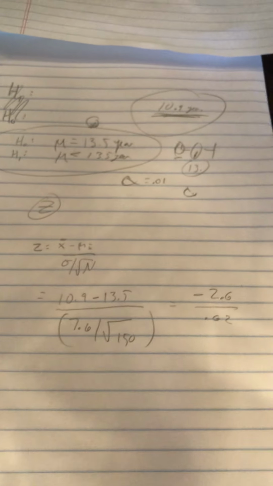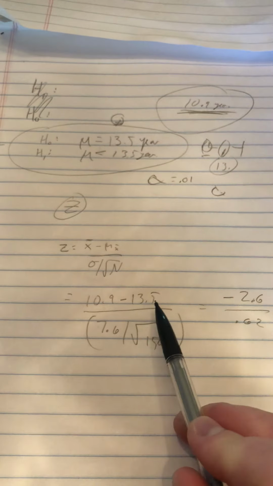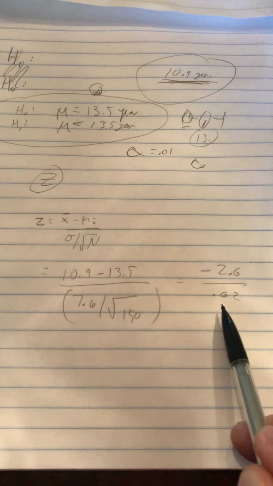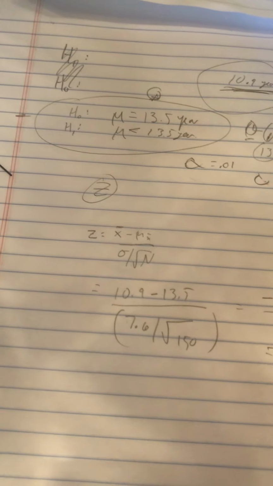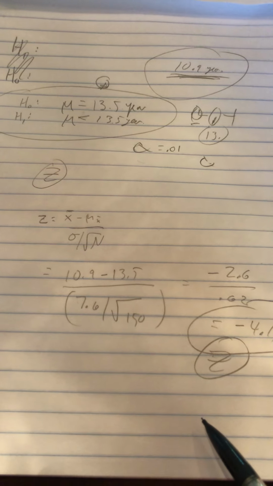Sorry about flipping the video around. Here, let's just keep it upright, I don't want you turning your heads. So, negative 2.6, and then 7.6 divided by root 150 is going to give you 0.62. When you calculate that, you're going to get negative 4.19. And that's your Z statistic. That's your test statistic, right?